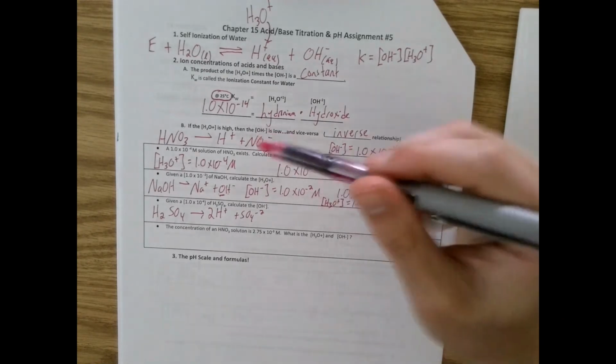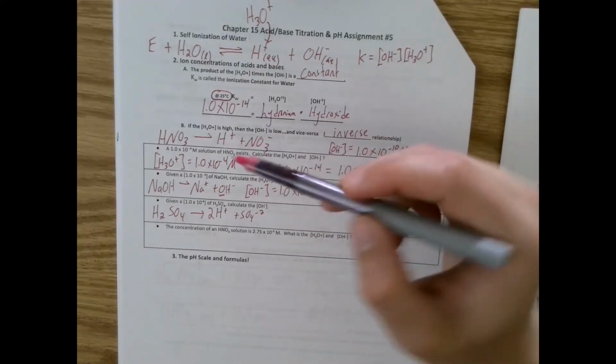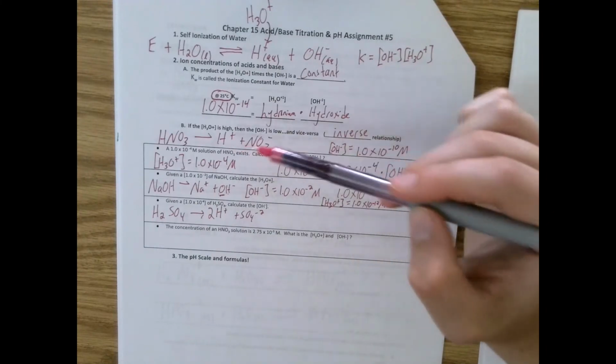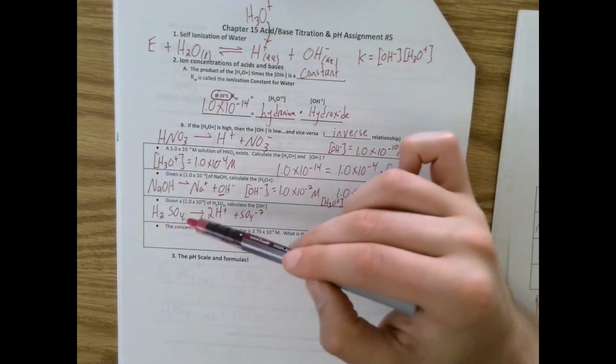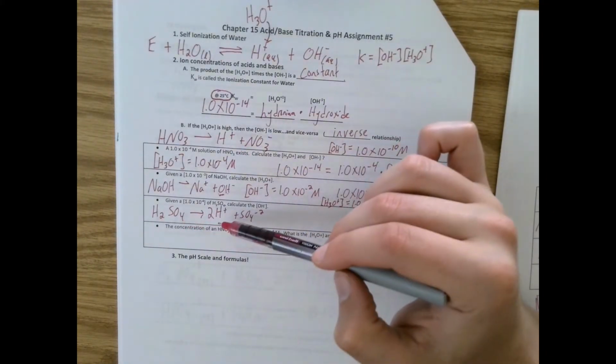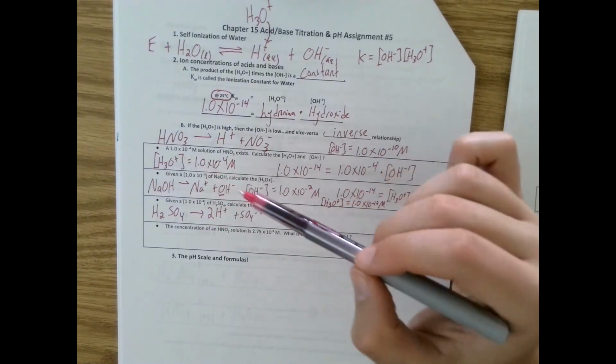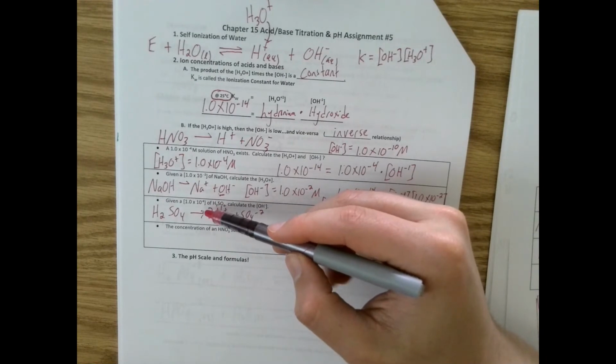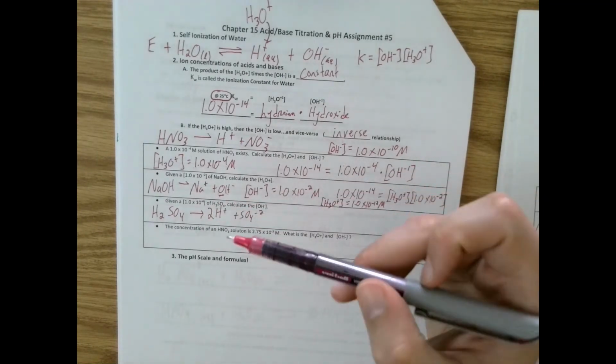So, back at number 1, I said that 1 mole of acid produces 1 mole of H+. For this one, 1 mole of acid produces how many moles of H+? 2. So can I say the concentration of acid is equal to the concentration of H3O+?